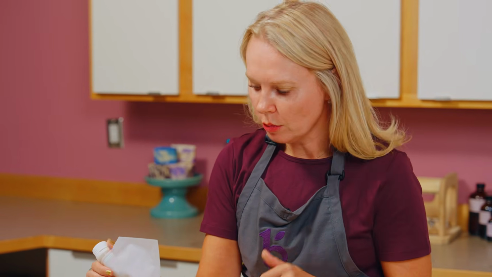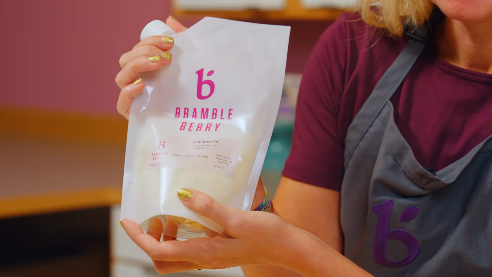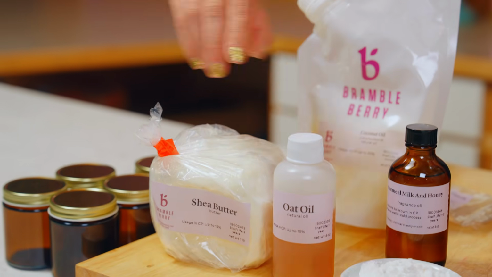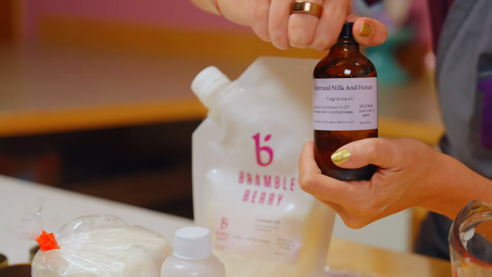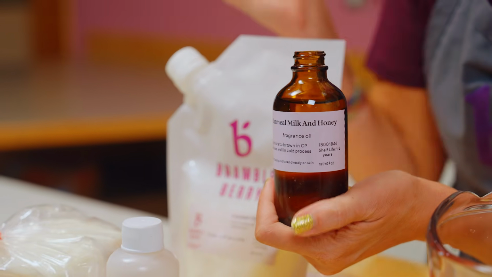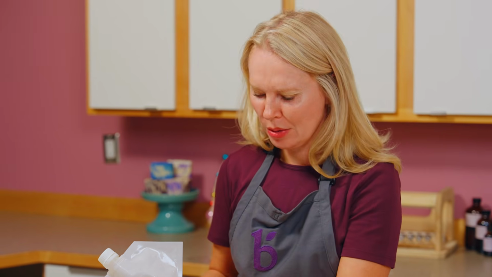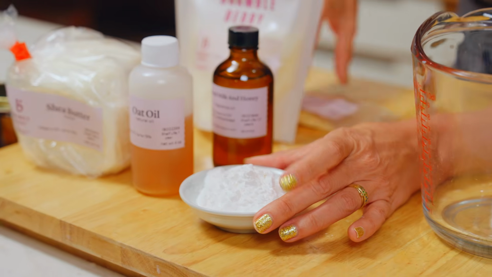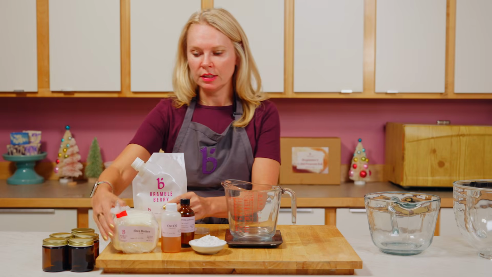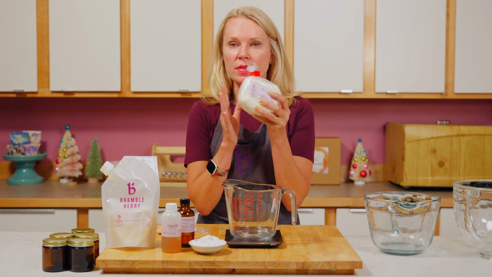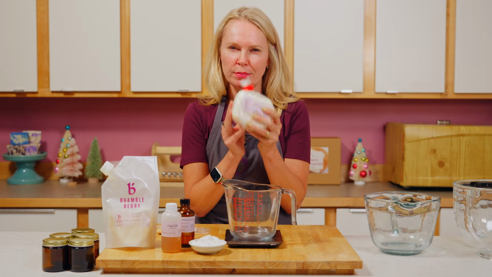So for our solid body butter or whipped body butter, we're going to be using coconut oil, shea butter, a little bit of oat oil, and oatmeal, milk, and honey fragrance. This has been one of Brambleberry's top sellers now for over 20 years. I hope you get to try it and figure out exactly why it's so warm and inviting. And some arrowroot powder to help cut down on that oily feel that solid body butters or whipped body butters can get. So first things first, we're gonna weigh out 14 ounces of shea butter, and then we are going to whip this to make sure that there's no clumps in it.